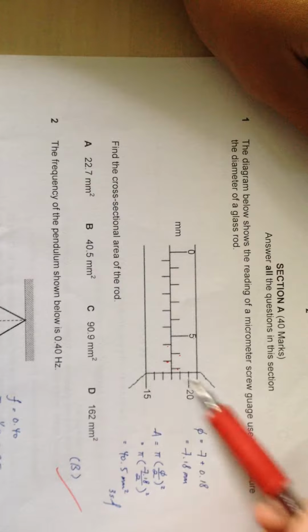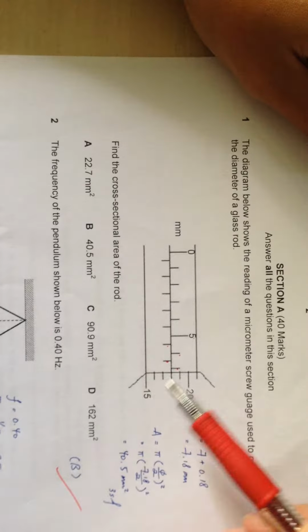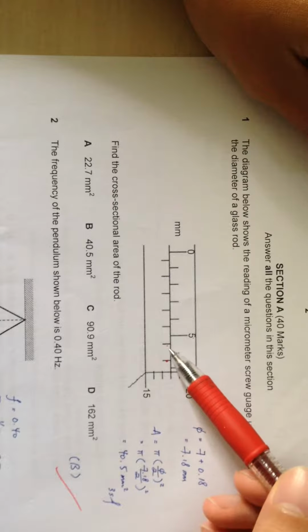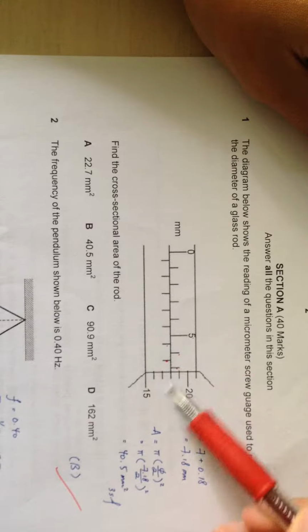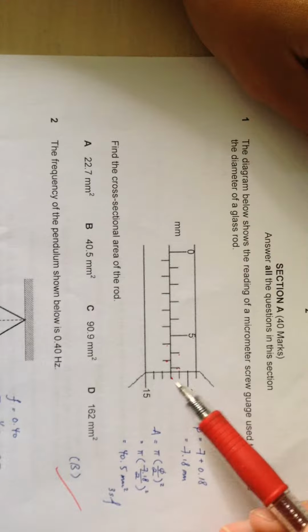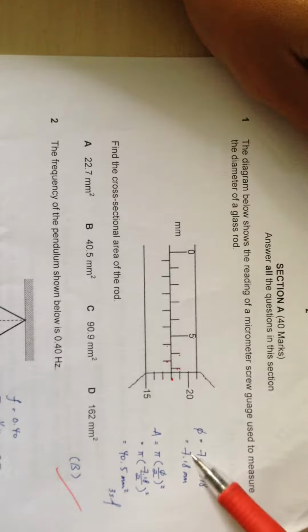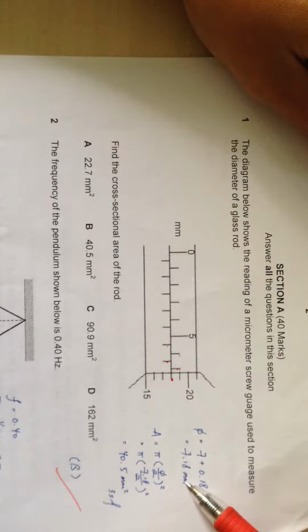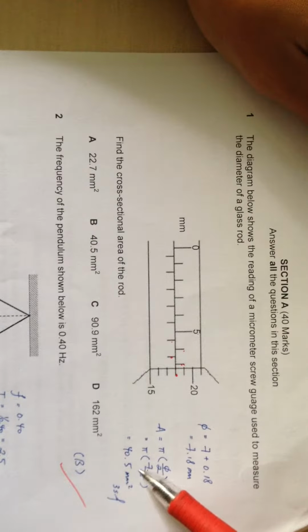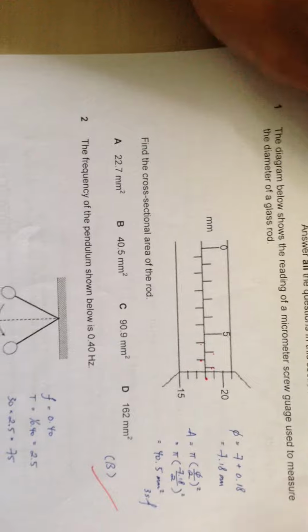Then after that you read from the sleeve. So this is 15. You need to read the reading that is aligned to this line on the main scale. So this is 15, 16, 17, 18. And this 18 is actually 0.18 mm. So main scale 7 plus this 0.18, you will get 7.18 mm for your diameter. And then you divide by 2, use your pi r square, and you will get your cross-sectional area.